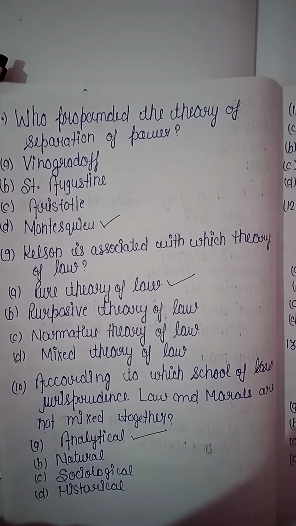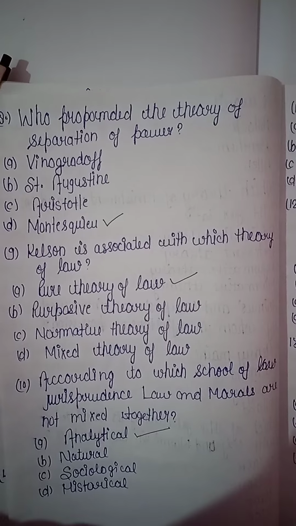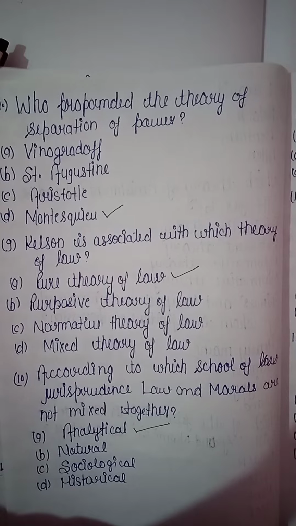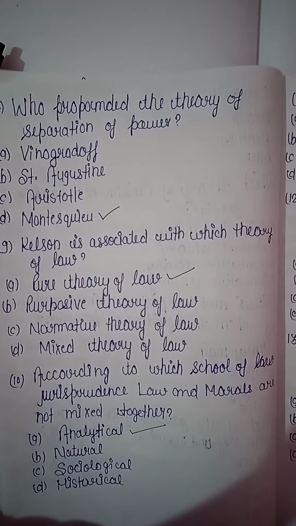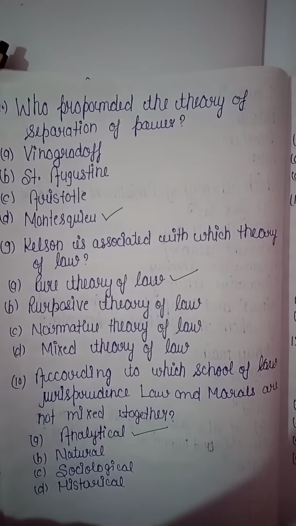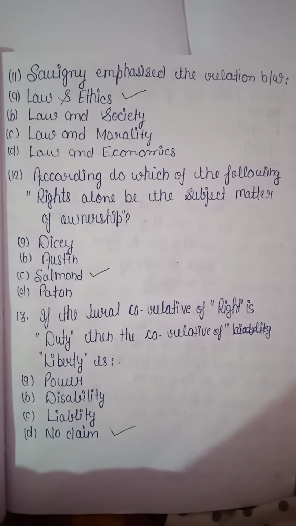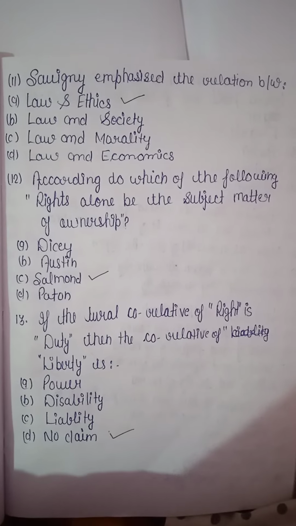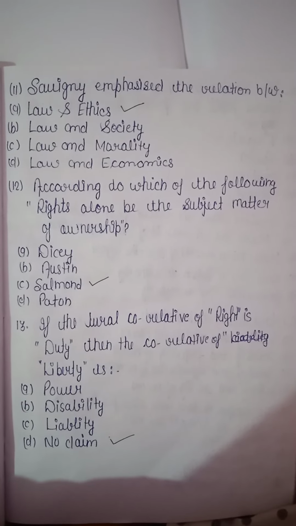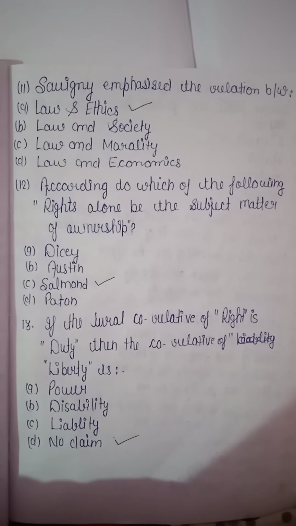Question number 10 is according to which school of jurisprudence law and morals are not mixed together? A analytical, B natural, C sociological, D historical. The right answer is A analytical. Next question is Savine emphasizes the relation between A law and ethics, B law and society, C law and morality, D law and economics. The right answer is A law and ethics.